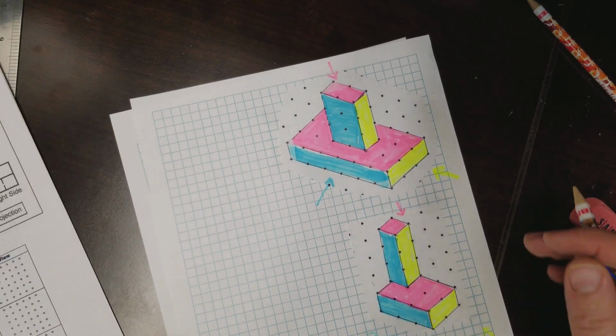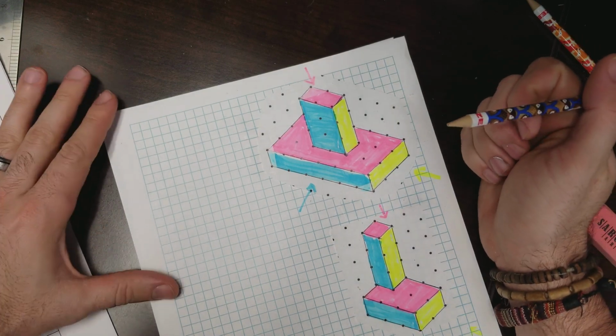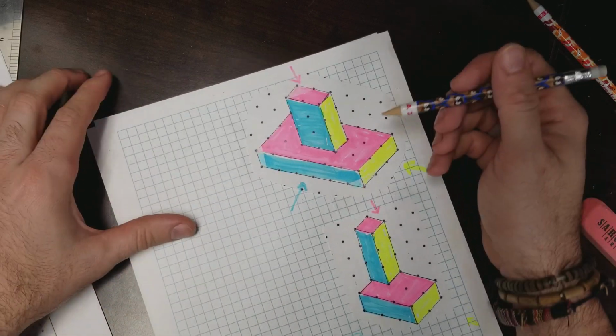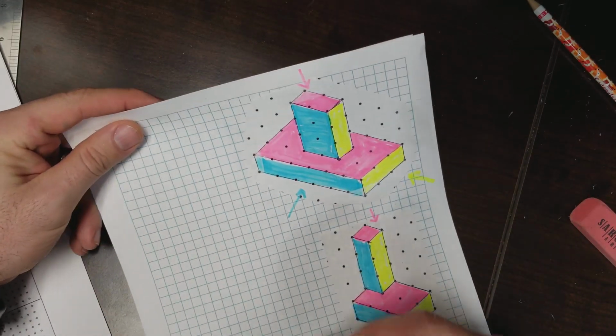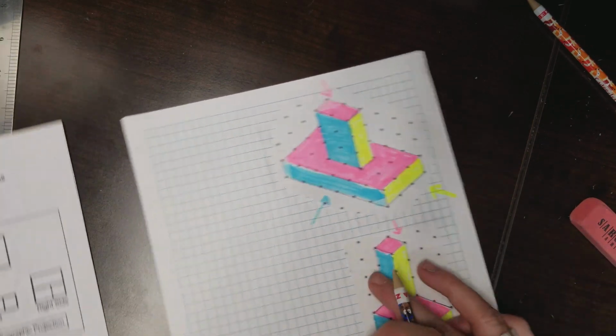Alright guys, this is the next part of our series on orthographic projection. These are some of the shapes that we drew before, and I just cut them out and taped them here on this Cartesian graph paper. So let me show you how to draw.